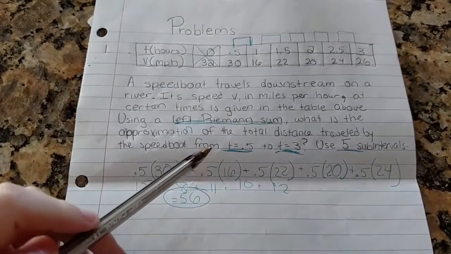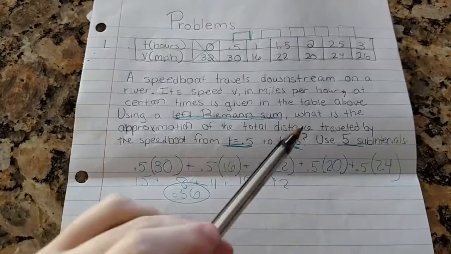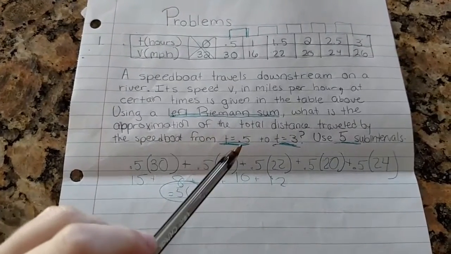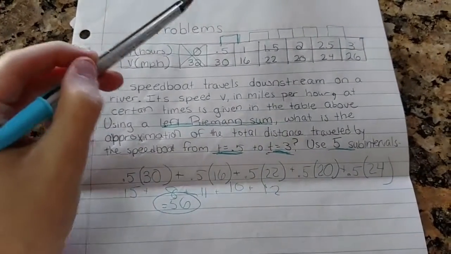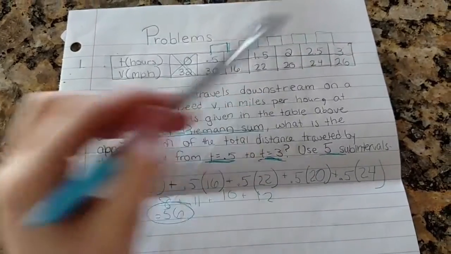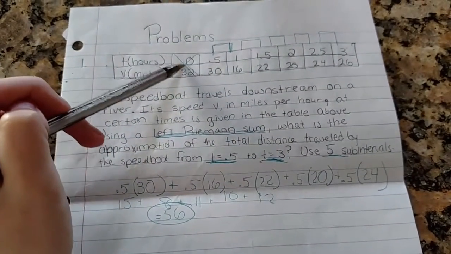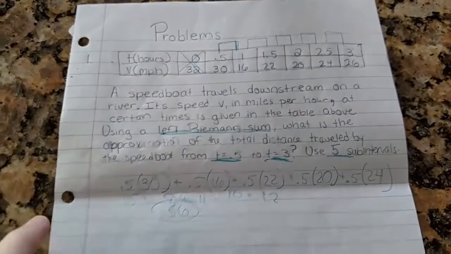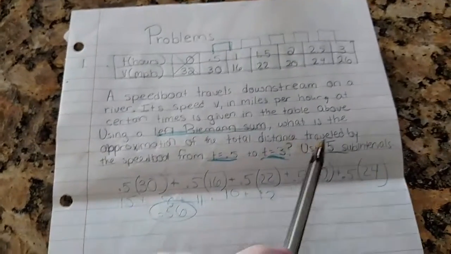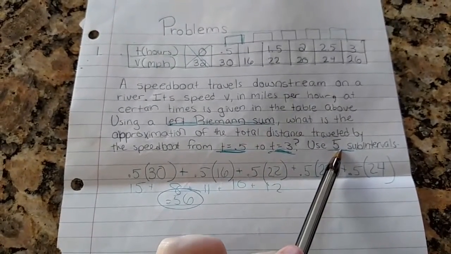And I also needed to know the approximation of the total distance traveled by the speedboat from t equals 0.5 to t equals 3, which is from here to here, which means this part doesn't really matter so much in this problem, so I just crossed it out for the sake of the problem. It also says to use 5 subintervals.